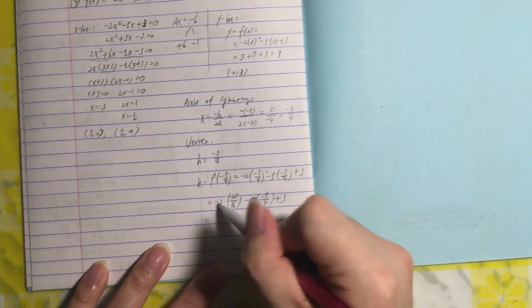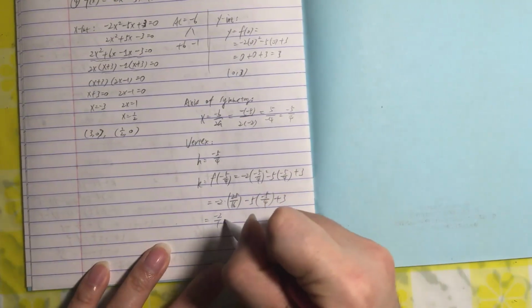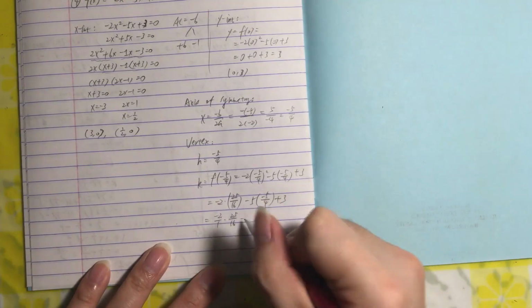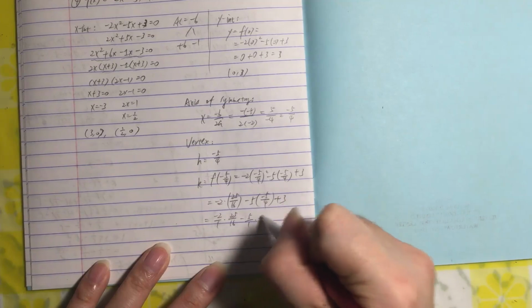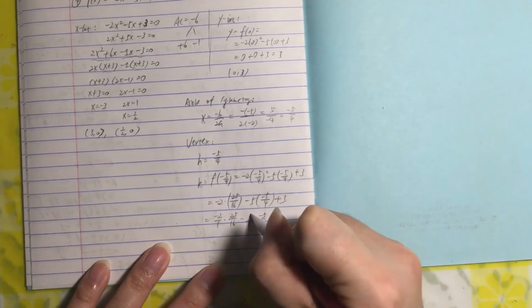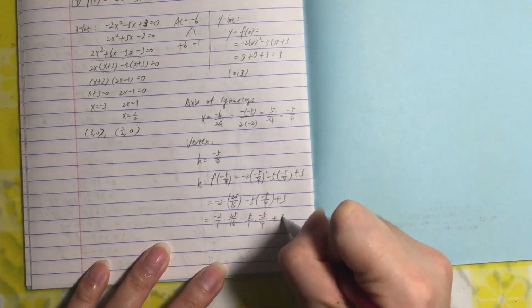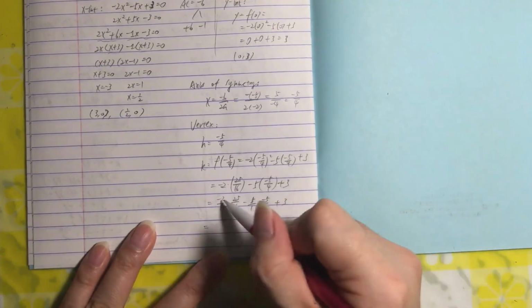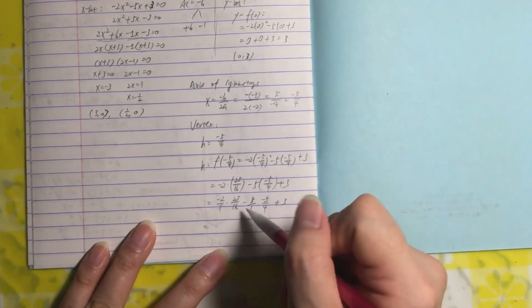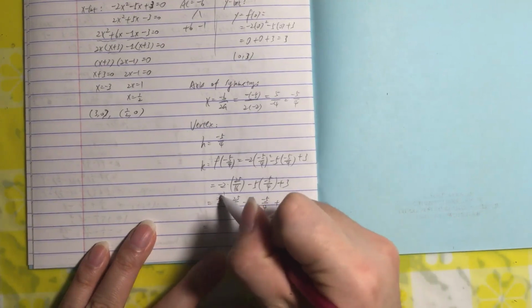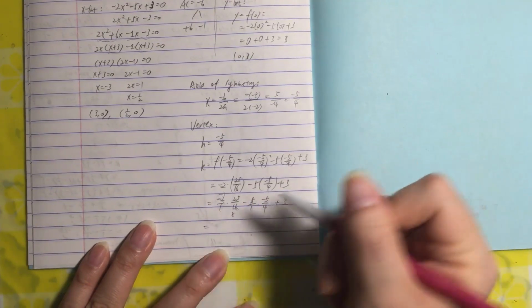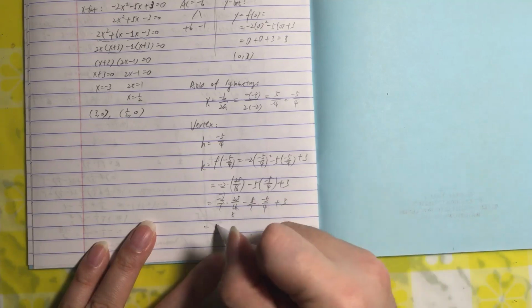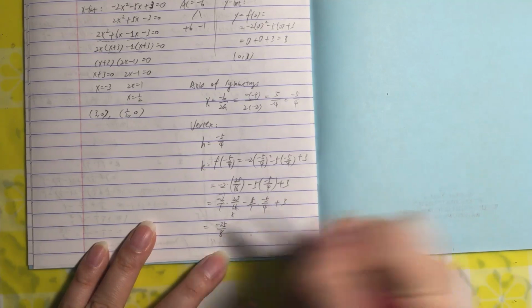Next, I can rewrite negative 2 as negative 2 over 1 times 25 over 16. I can rewrite 5 as 5 over 1 times negative 5 over 4 plus 3. If I simplify here, for 2 and 16, I can divide top and bottom by 2. I get negative 1 and 8 here. If I multiply top to the top, bottom to the bottom, I get negative 25 over 8.